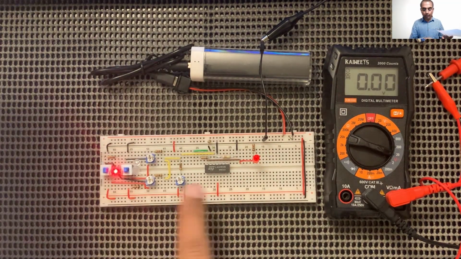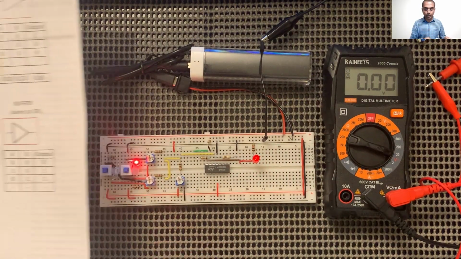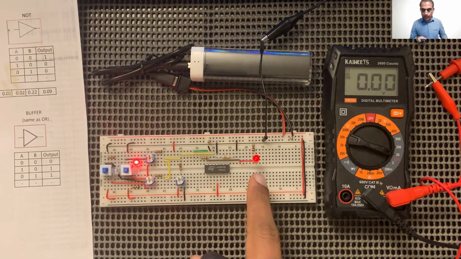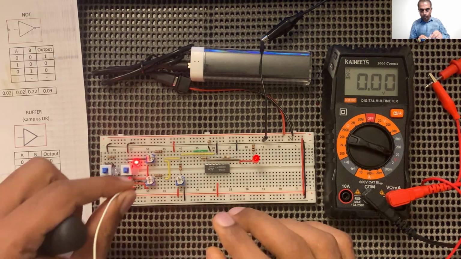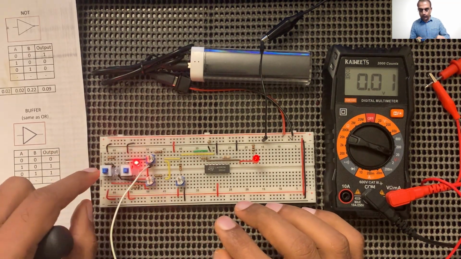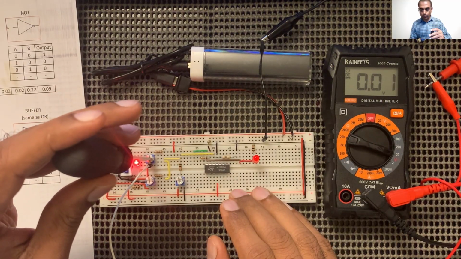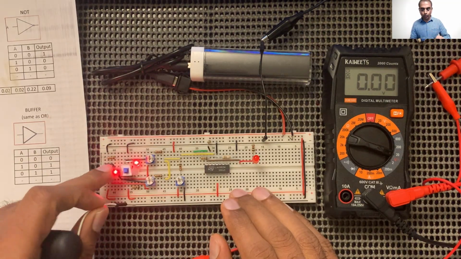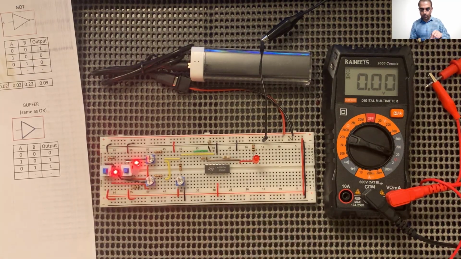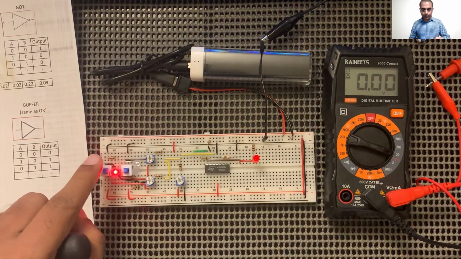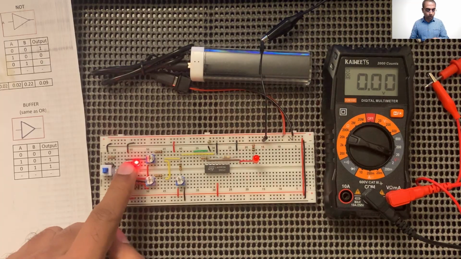When I switch on A, I should not see an output, and when I switch on B, again I should not see an output, but I think I see a little bit of current flowing through potentiometer B, because I think it's not completely tuned to 0 volts. And let me check again on the potentiometer. It's 0.27. I think that's good. Okay, I think that works better now.